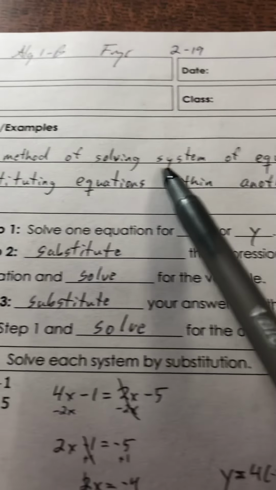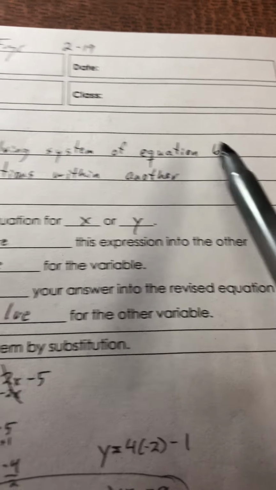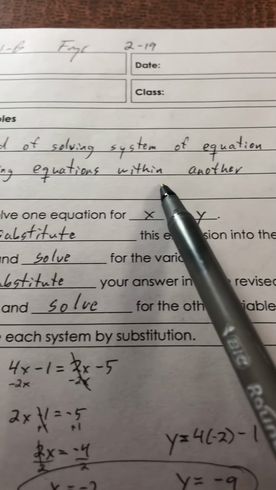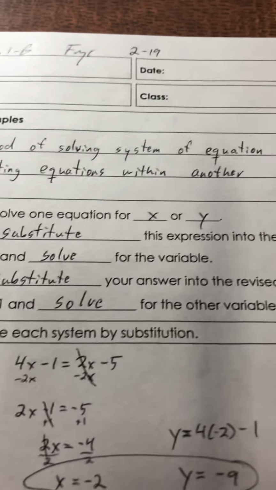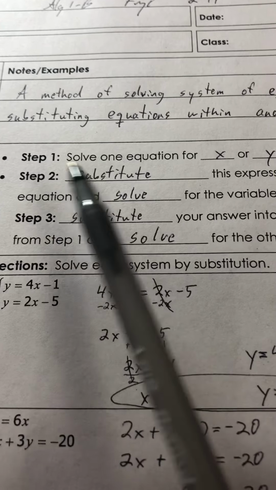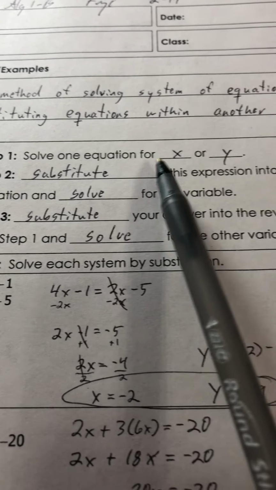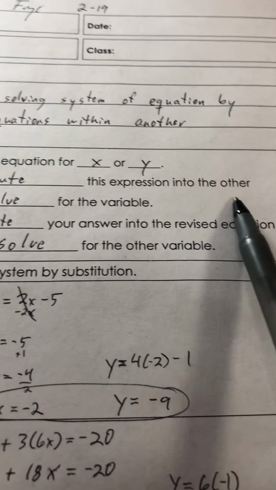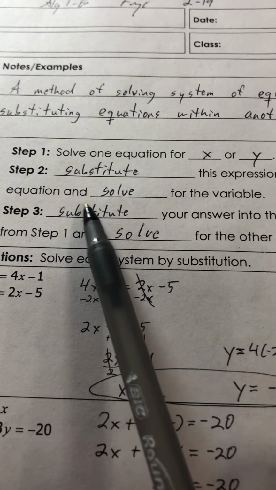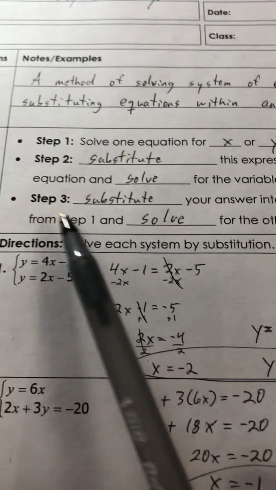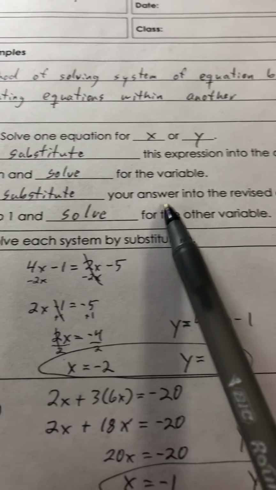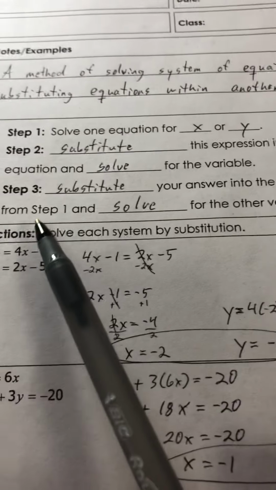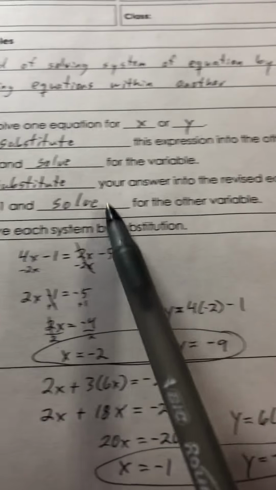Substitution method, a method of solving a system of equations by substituting equations within another, is what you should have there. Step one, solve one equation for x or y. Step two, substitute this expression into the other equation and solve for the variable. Step three, substitute your answer into the revised equation from step one and solve for the other variable. Okay, what does that mean?